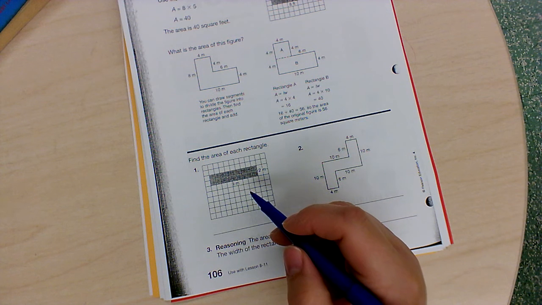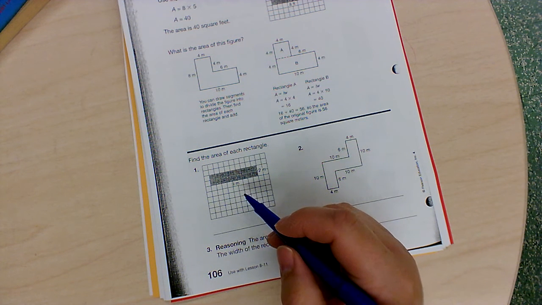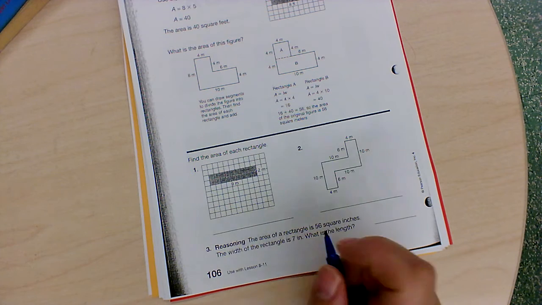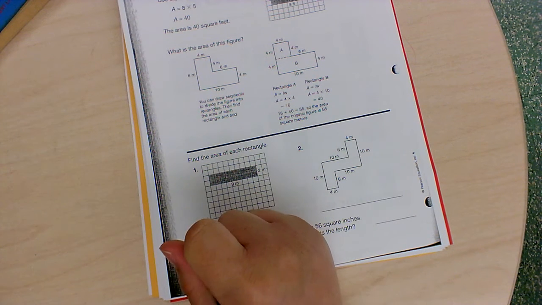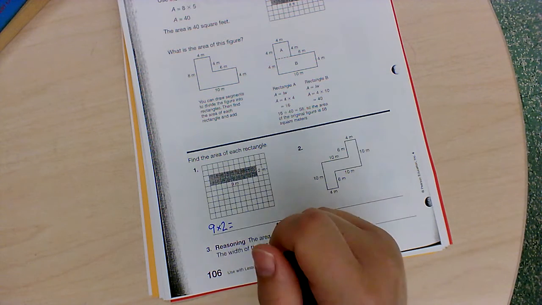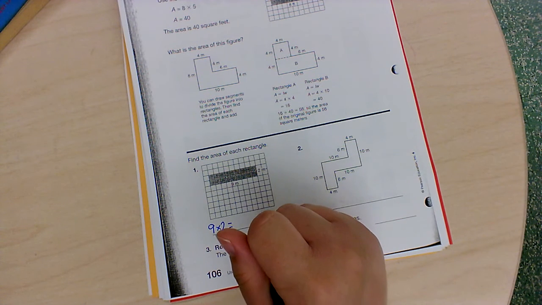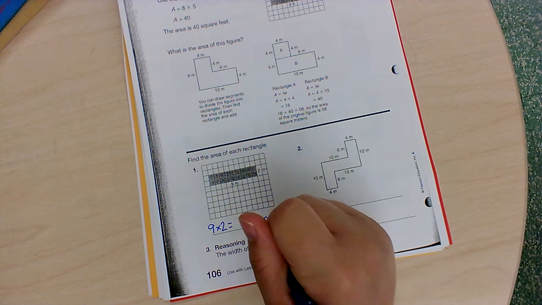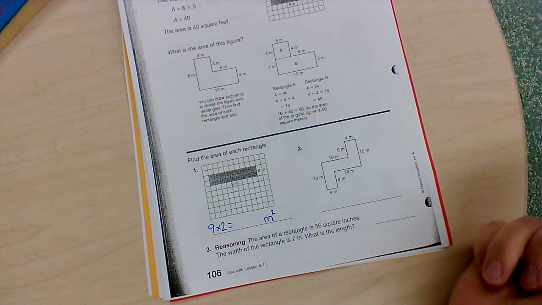Down here, the area of the rectangle, so length times width, the formula would be 9 times 2. And our label would be square meters, or m squared.